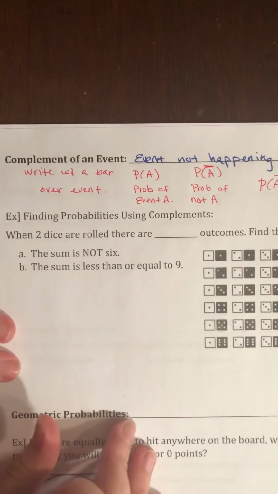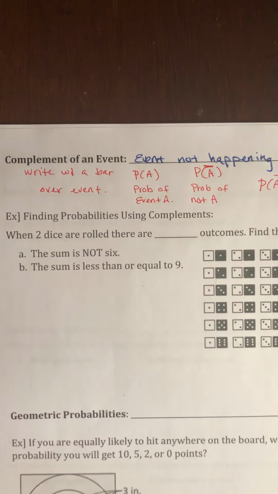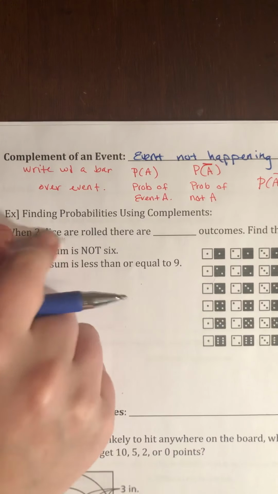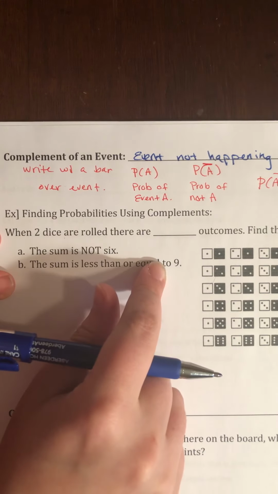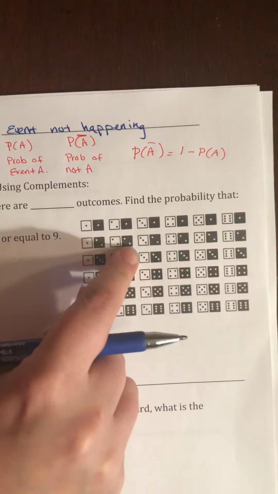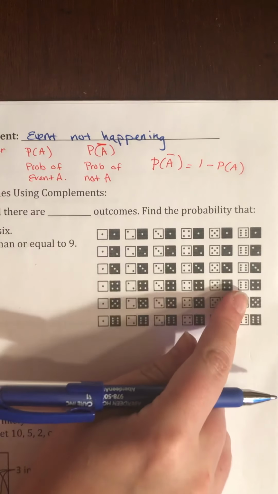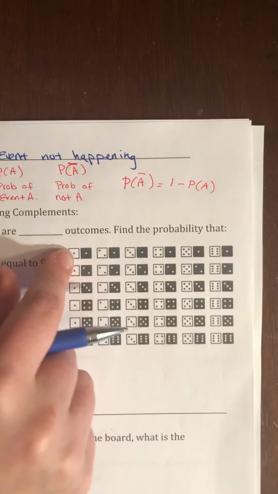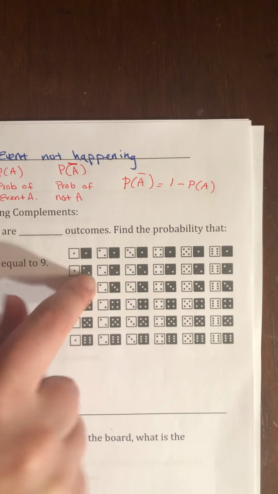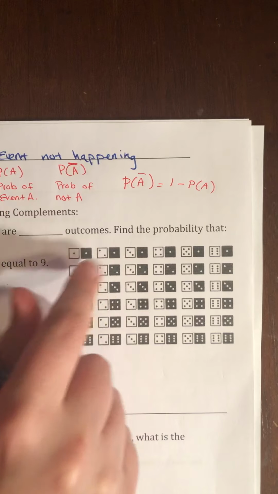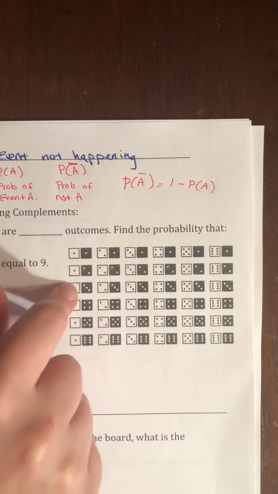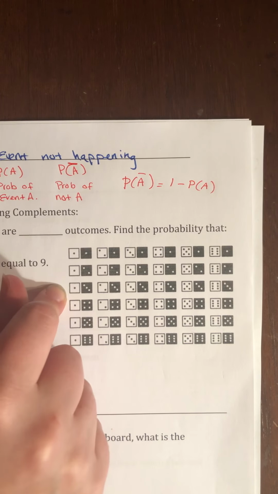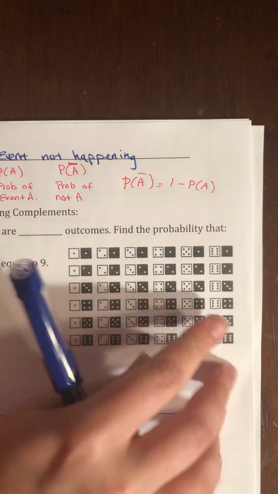So we can use complements, and sometimes that's easier. Let's say you roll 2 dice, a white dice and a black dice. If you roll 2 dice, how many outcomes are there? I could get a 1-1. In this case, a 1-2 or a 2-1 are considered different because you're rolling 2 separate dice, or rolling 1 dice twice.